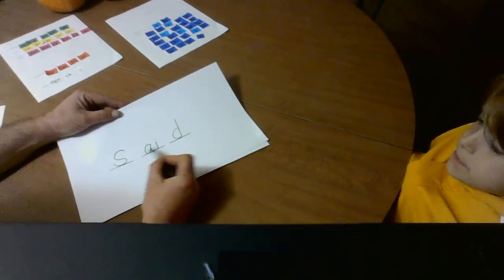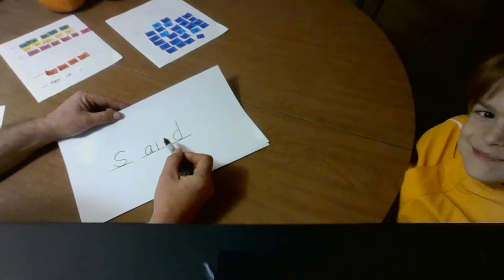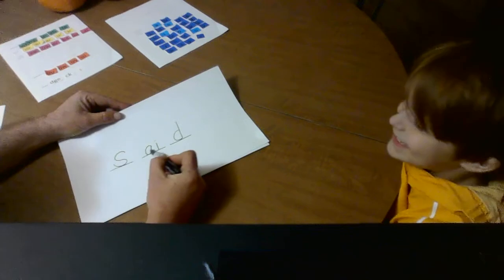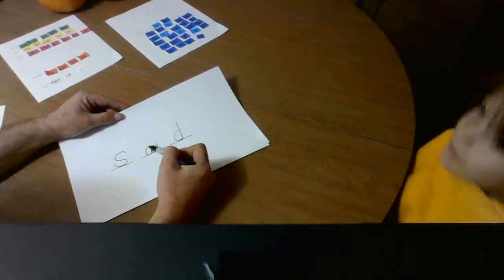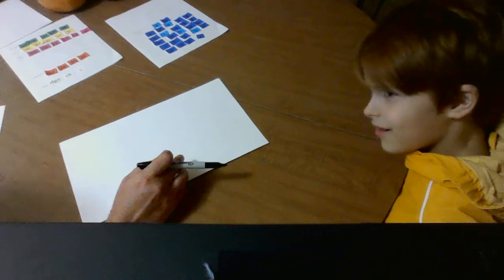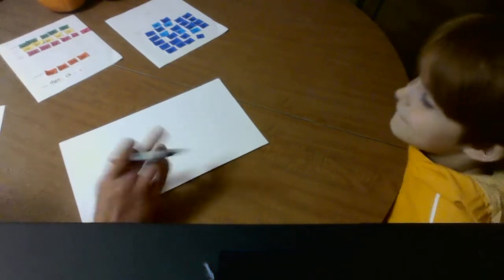You have to remember when you see this letter combination, stop looking at the camera and look down here. You have to remember when you see these words that that's how they're pronounced. Okay, so we're going to try another one that has the same letter configuration, all right? The same sound, actually.